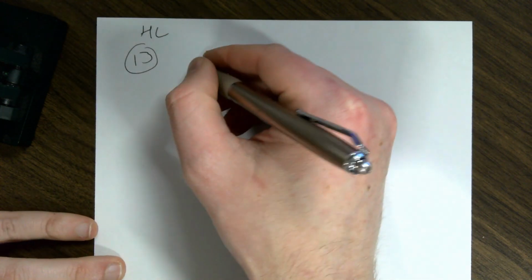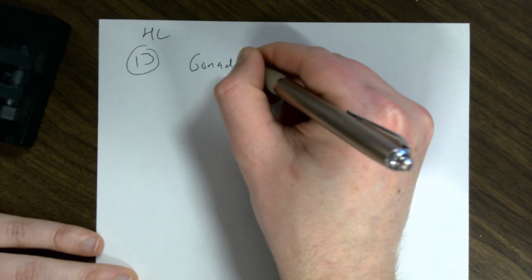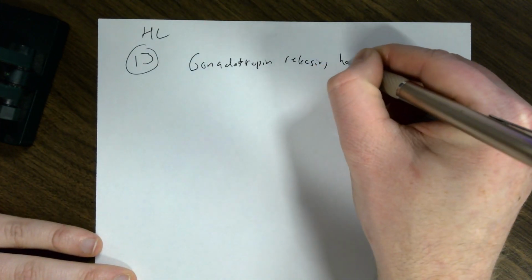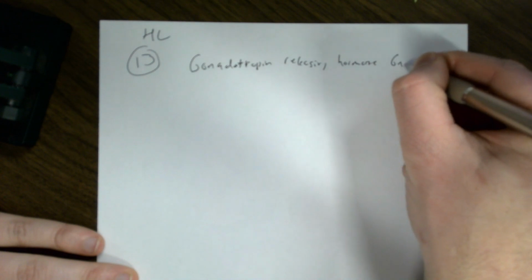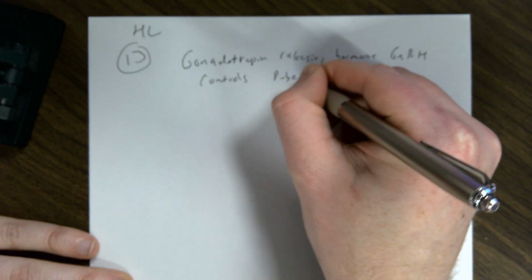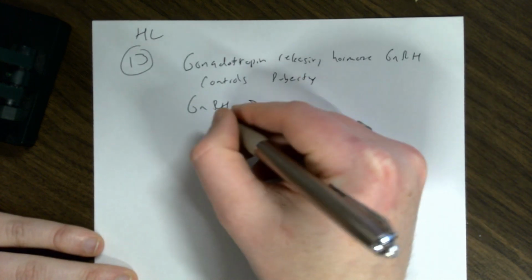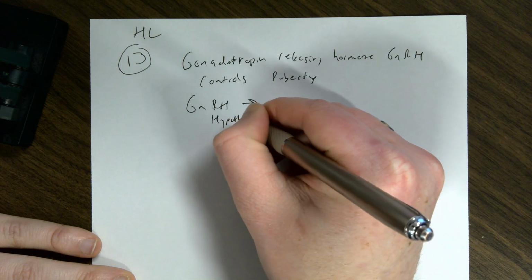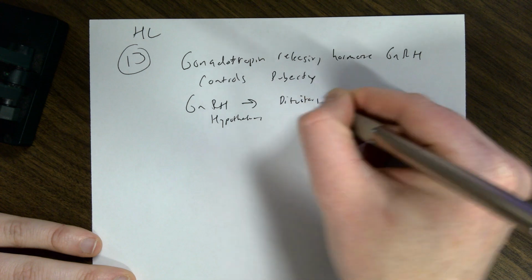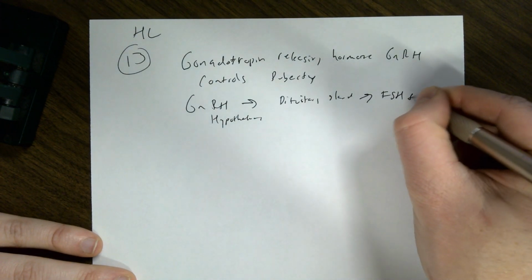13. So the first thing is the gonadotropin releasing hormone, or GnRH, controls puberty. And what it does is GnRH from the hypothalamus acts on the pituitary gland and causes the pituitary gland to release FSH and LH.